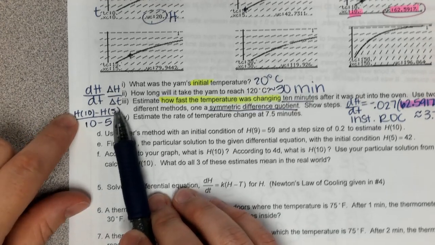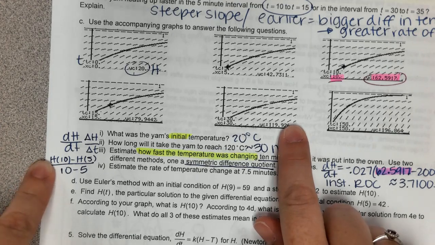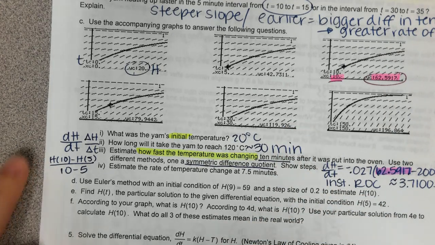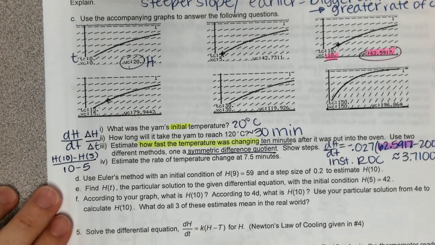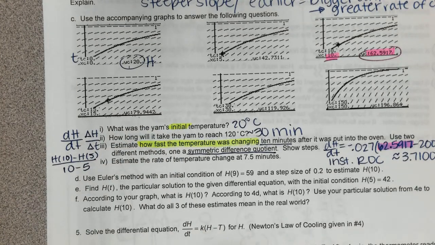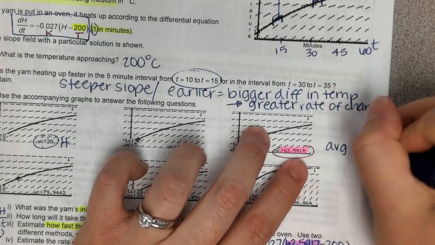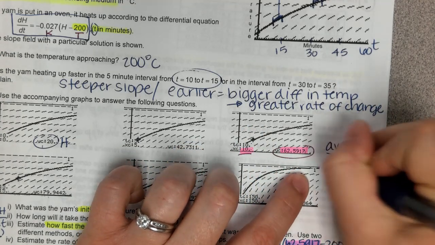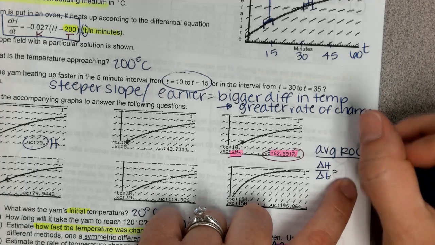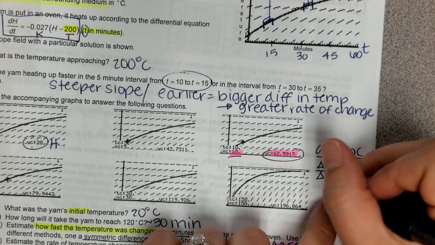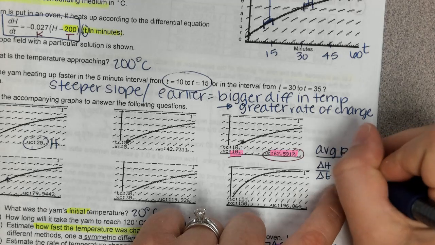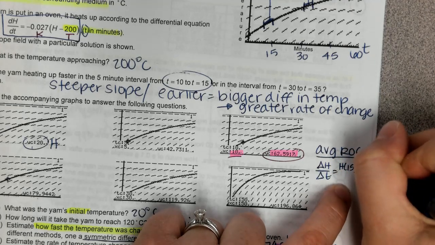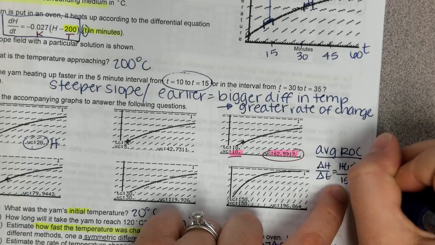Subtract the 2 temperatures from the, did I write 10? I meant 15. I'm sorry. Why did I have 10 on here? Oh, I did it over here. Whoops. Never mind. I'm going to write it over here. Okay. This is average rate of change. Delta H over delta T. So we're doing h of 15 minus h of 5 over 15 minus 5.